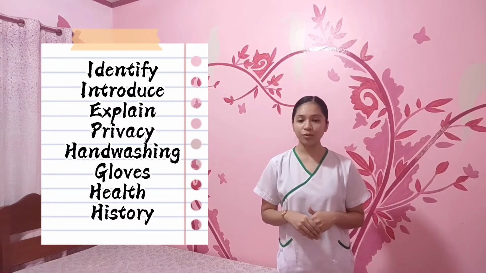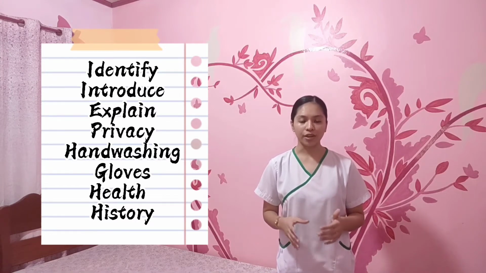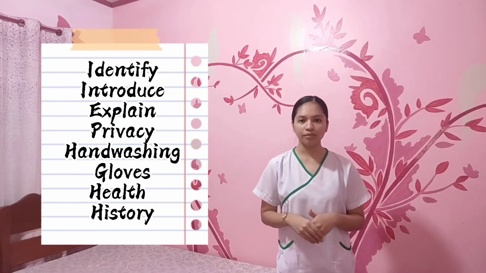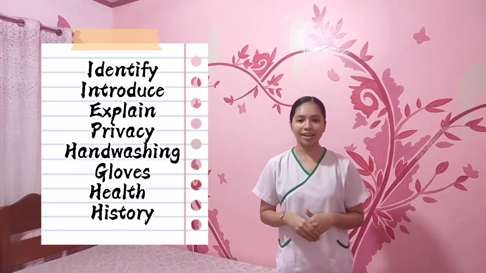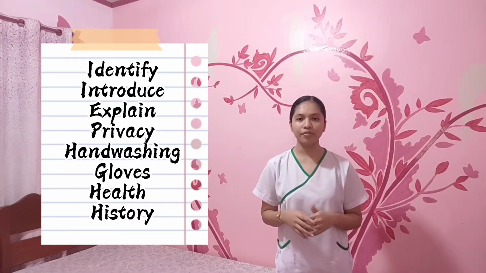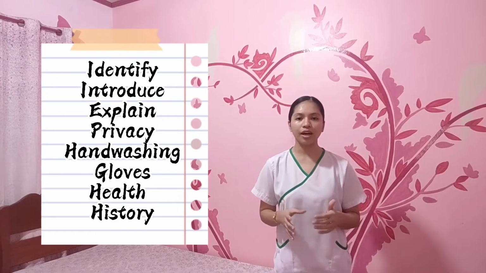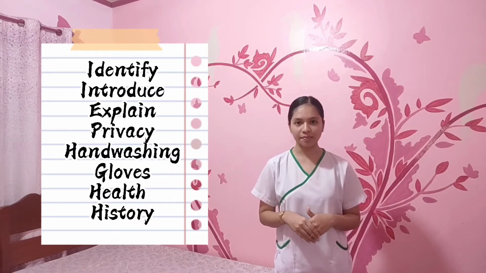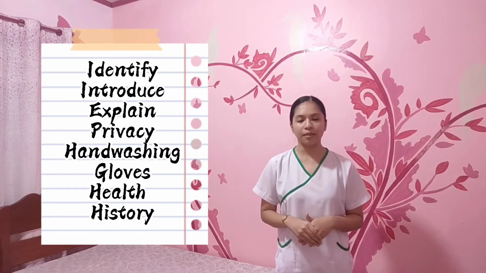Please do not forget to properly wash your hands for infection control and use gloves to protect the patient and at the same time protect yourself. Aside from that, ask the patient to void first to have a continuous procedure and to not be distracted while performing the assessment. Then, obtain the patient's health history.